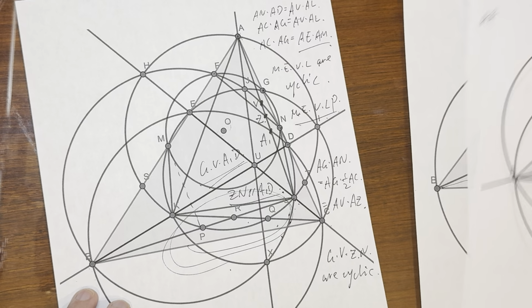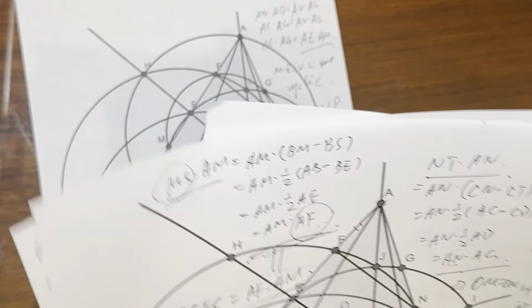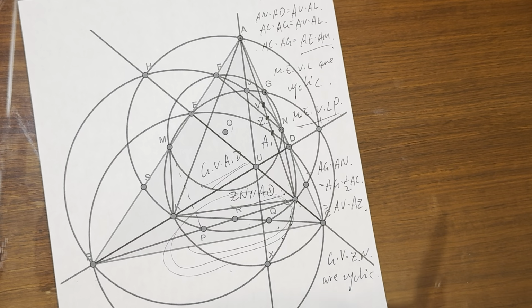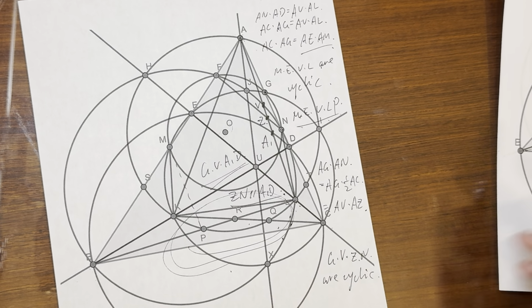For this problem, I don't think it's a very easy one, but in my opinion, it's not a very difficult one, because it's actually just using one kind of knowledge, the power of a point to the circle. It's just reused in many ways.